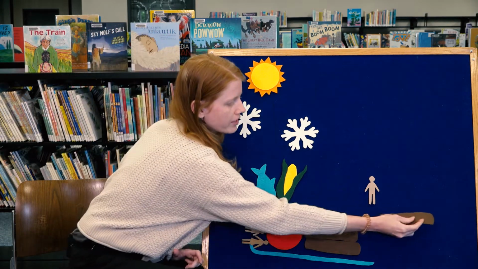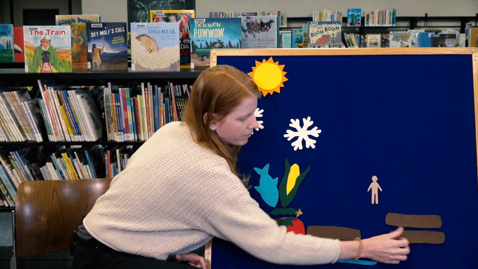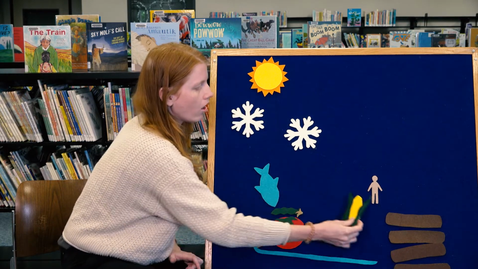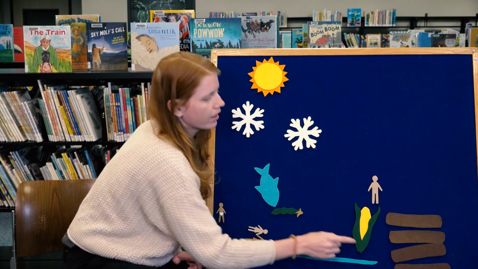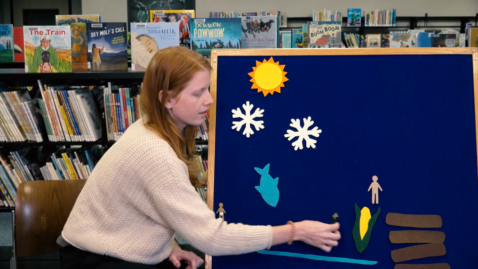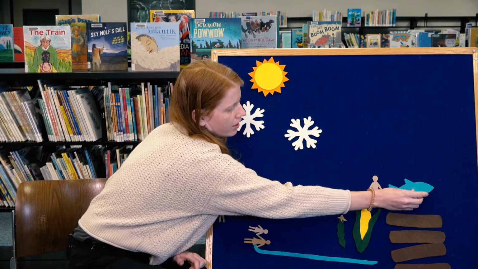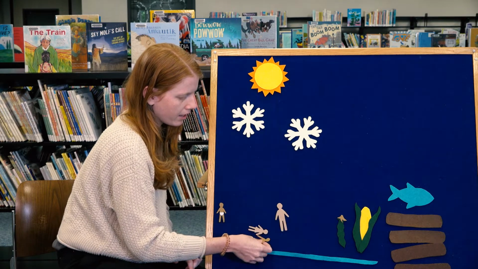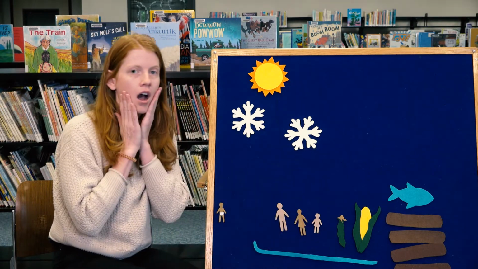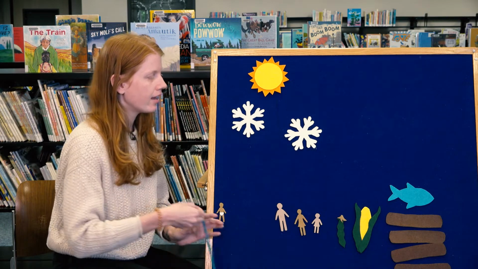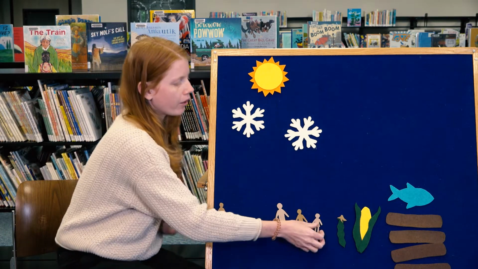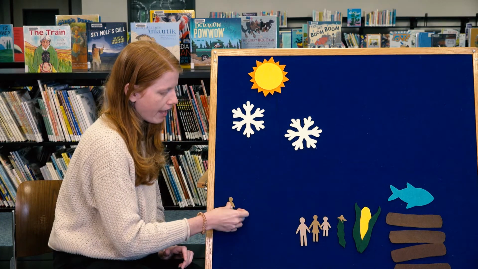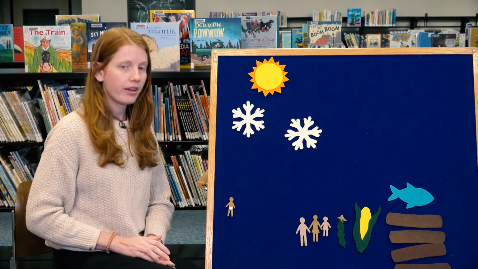So they took off all their cedar logs, all of their vegetables, their corn, tomato, beans, their fish. Then the adult went to go wake up the rest of the family, and the family realized the baby is missing. Meanwhile, while the family was very worried, the baby was out all by their lonesome.